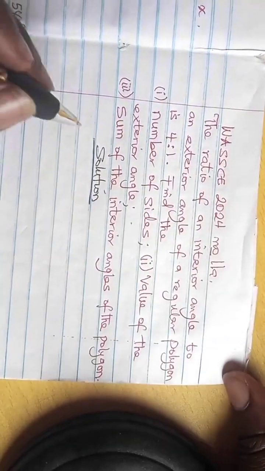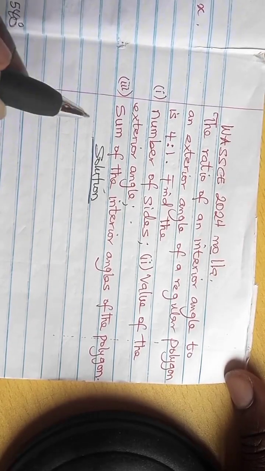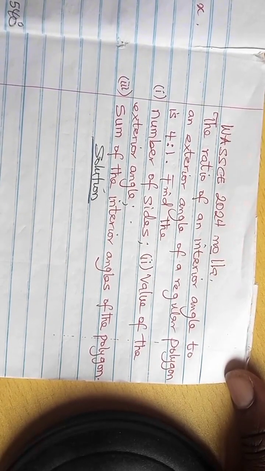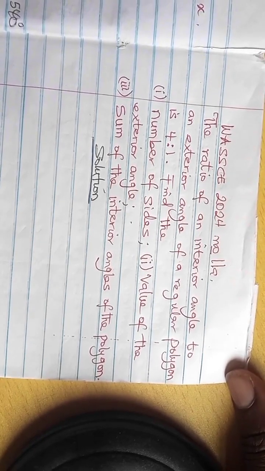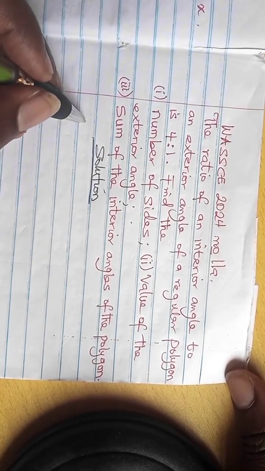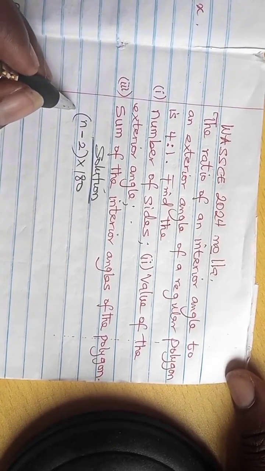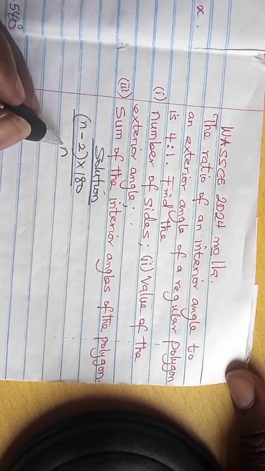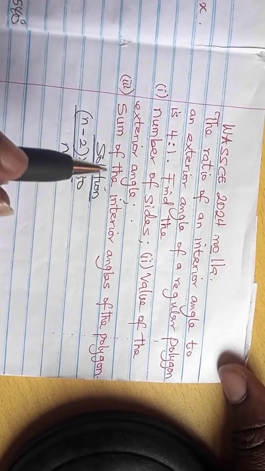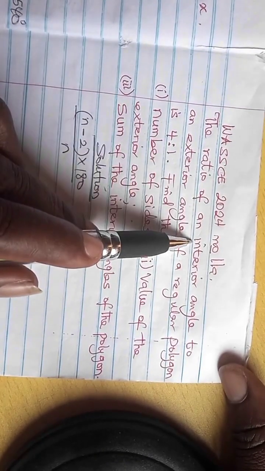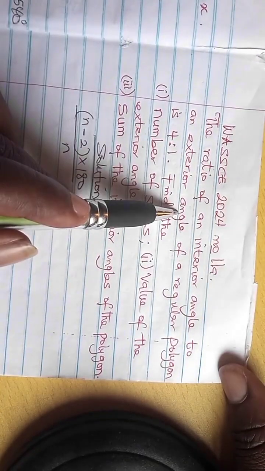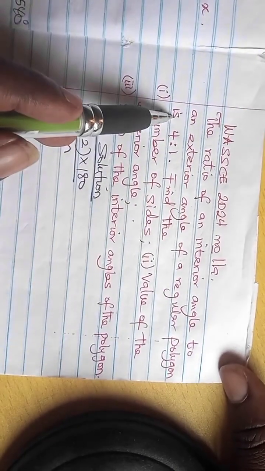Now, what are we going to do here? Very simple. If you can recall, I said in the previous classes that if you are looking for the interior angle of any polygon, just one angle, it will be n minus 2 times 180, which is the sum of the interior angles, divided by n. Then the question said the ratio of the interior angle to the exterior angle of a regular polygon is 4:1.